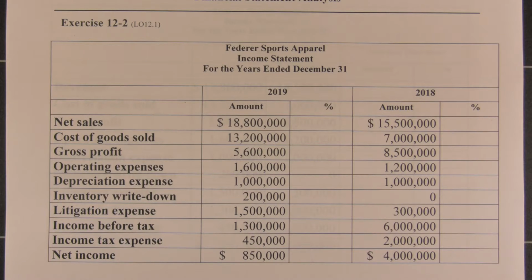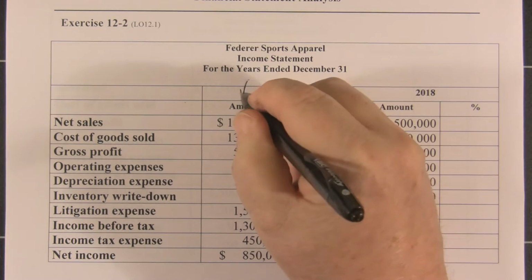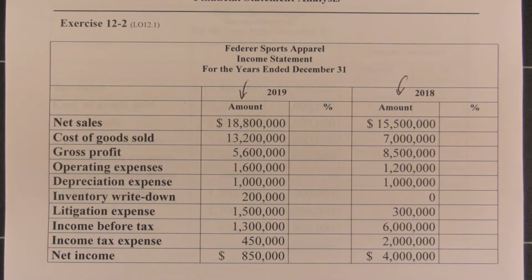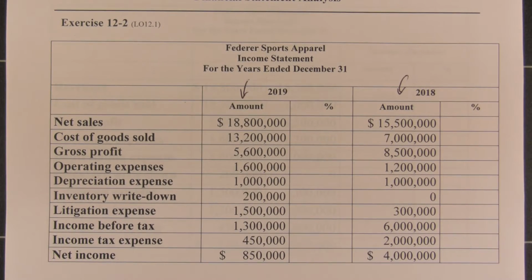Exercise 12.2 asks us to do a vertical analysis of the income statement for this fictional company called Federer Sports Apparel. These amounts were taken from the textbook. They're the amounts that you can find at the bottom of page 592.